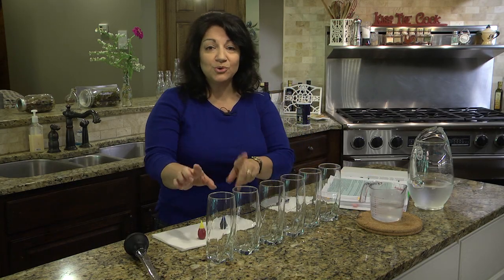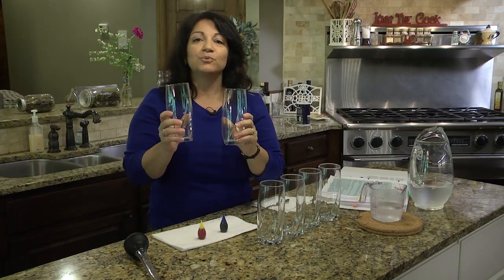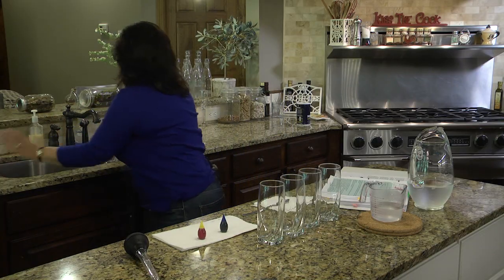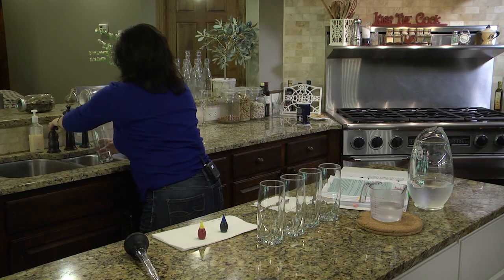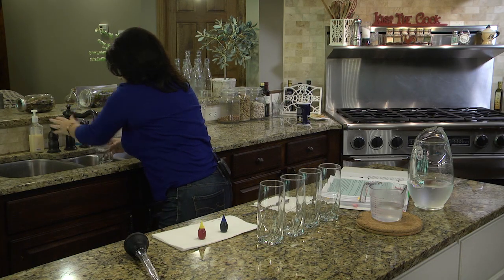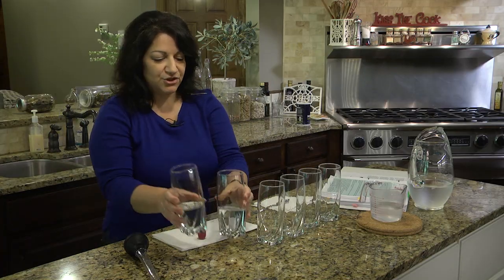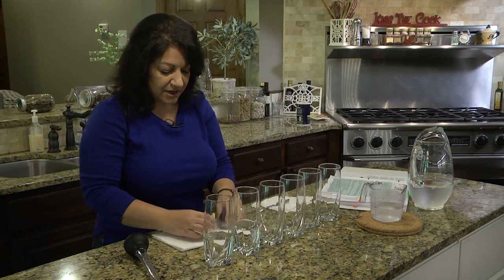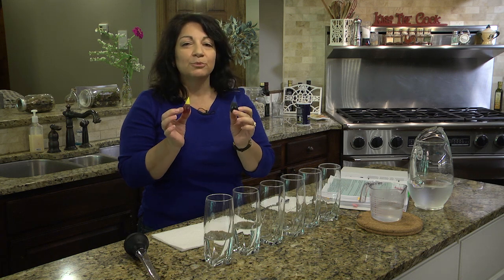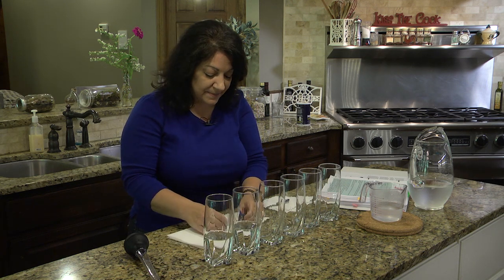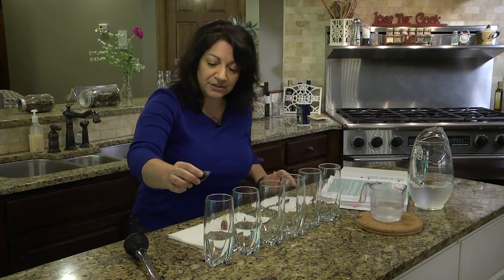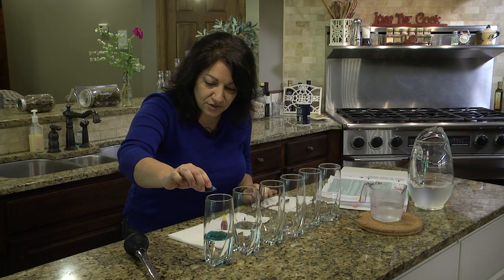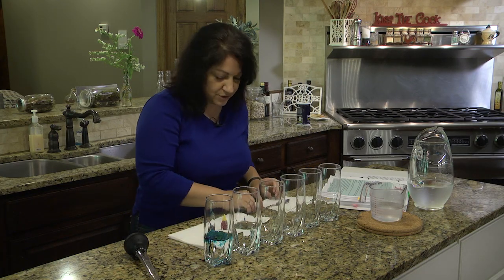Now we want to take 2 glasses, our first 2 glasses, and just fill them with regular room temperature tap water, about 1/3 of the way full. Okay, in these first 2 glasses, I'm going to take 2 different colored types of food coloring. I like using blue and yellow because they contrast very easily. And we want to put a couple of drops of blue food coloring into the first glass. Just 2 drops. And I'm going to stir that around.